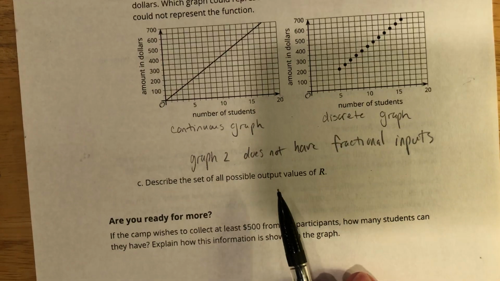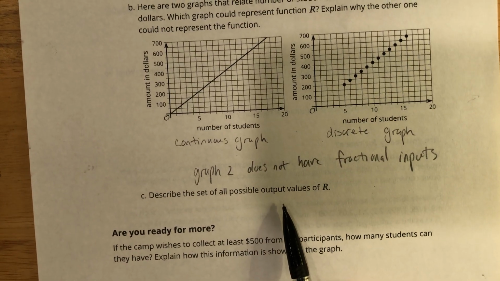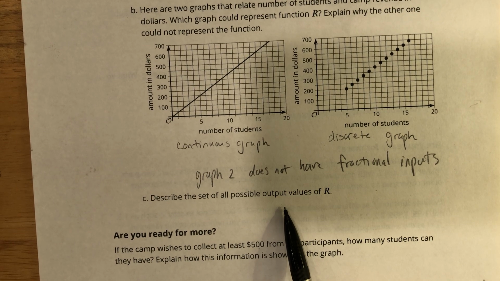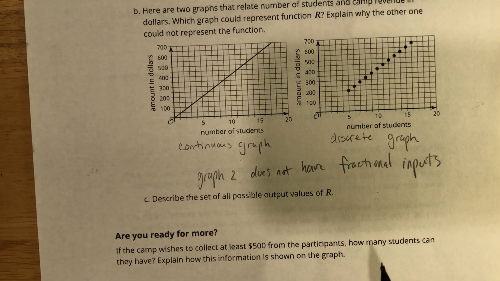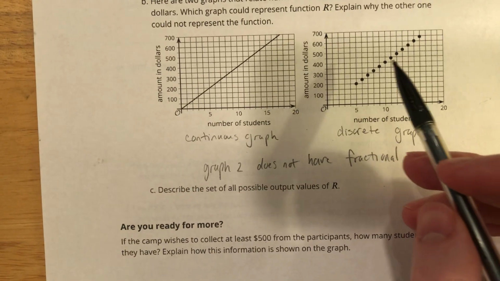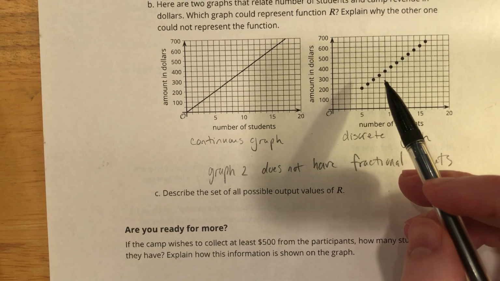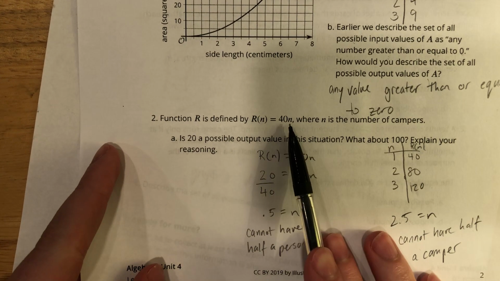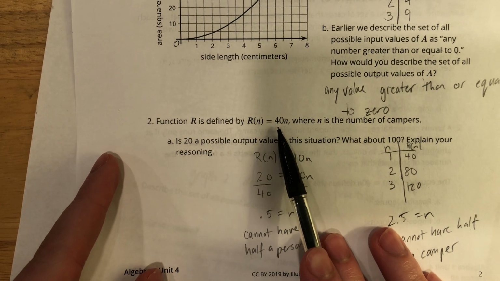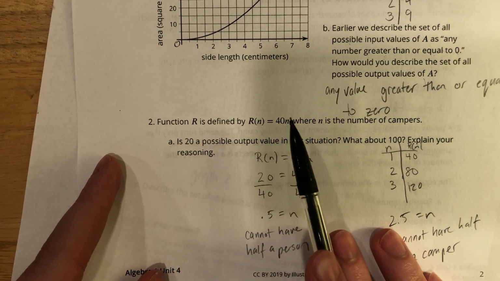All right, describe all possible output values of R. So all possible output values of R, they're always going to be multiples of 40, right? Because if we look at our function, it is 40 times n, the number of students or number of campers. So we're always going to be 40 times 5, 40 times 6, 40 times 7.